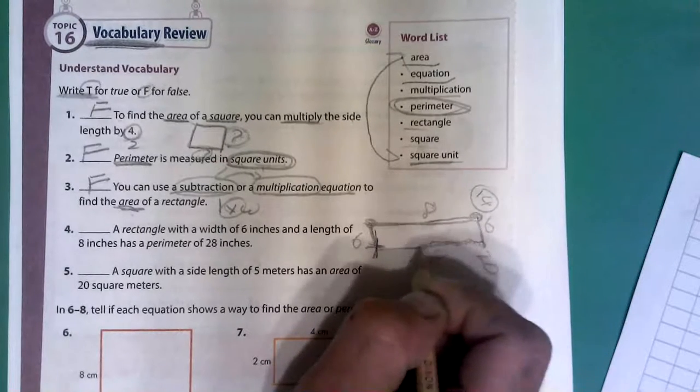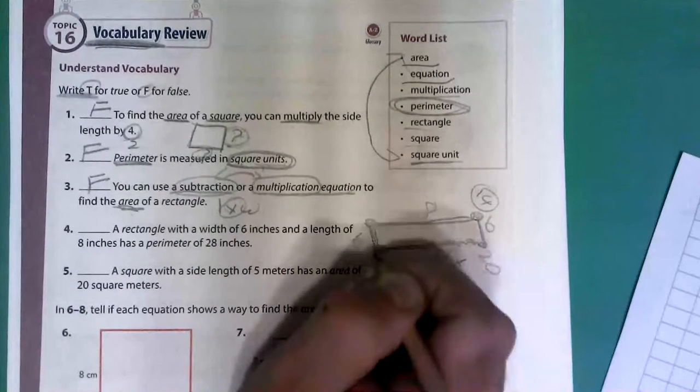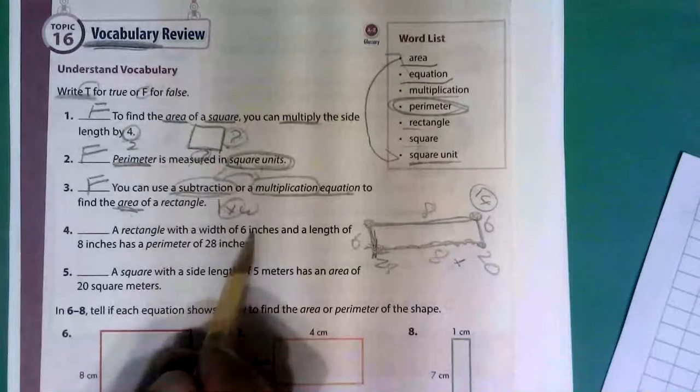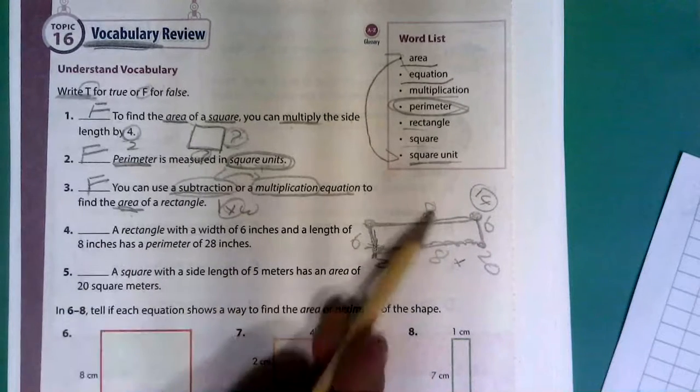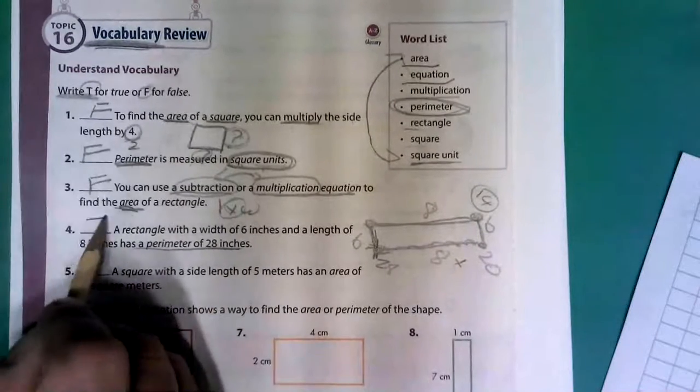And then we go all the way back home. 20 plus 8, 28. Is that what they said? A rectangle with a width of 6, length of 8, has a perimeter of 28. That's what we figured out. So this one's true.